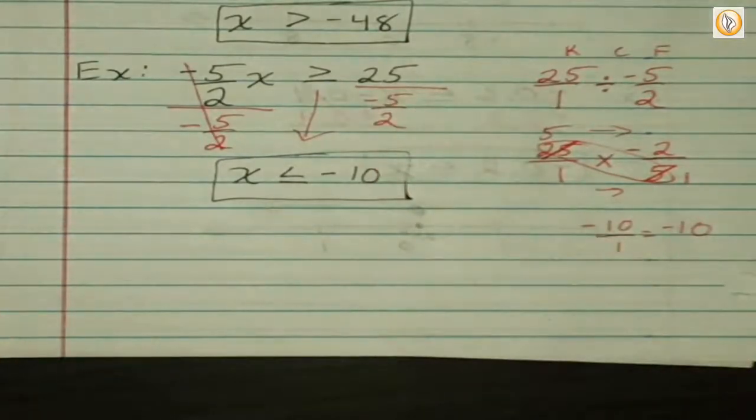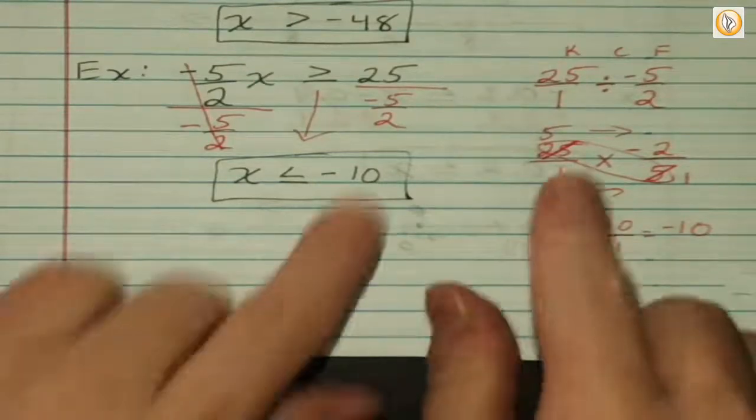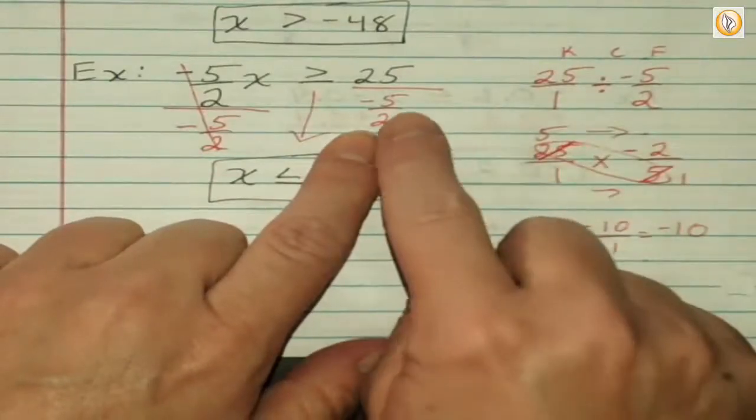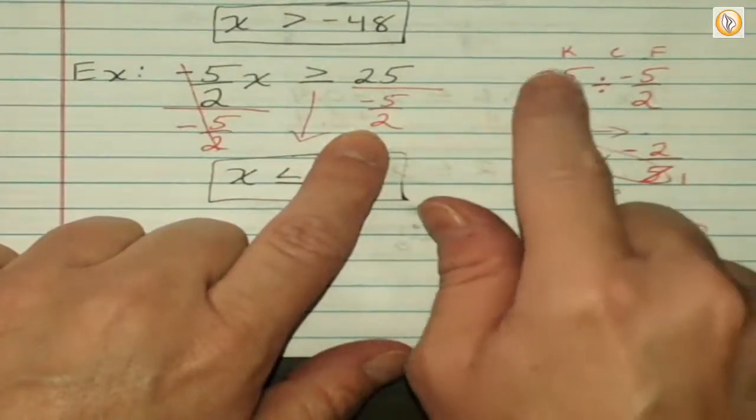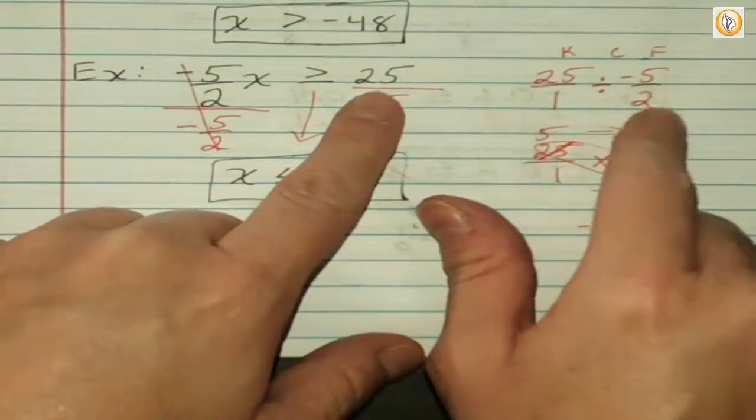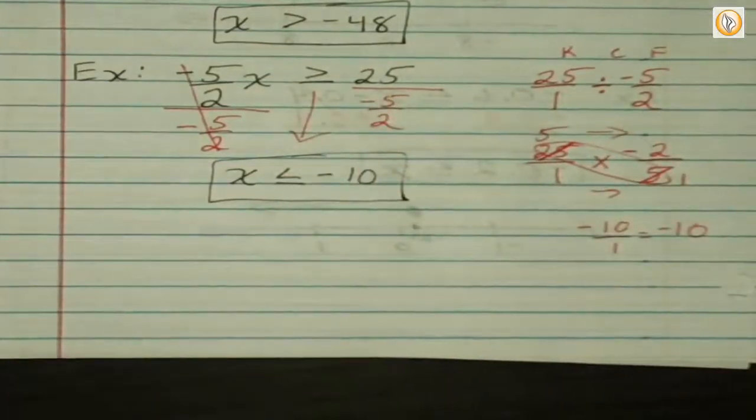It happens every year, multiple times a year, to my students, even straight A students. You're so focused on so many other things that when you're writing it and going fast, you accidentally put -5 over 2 in place of this, and then divided by 25 over 1, and you'll end up with the wrong answer.